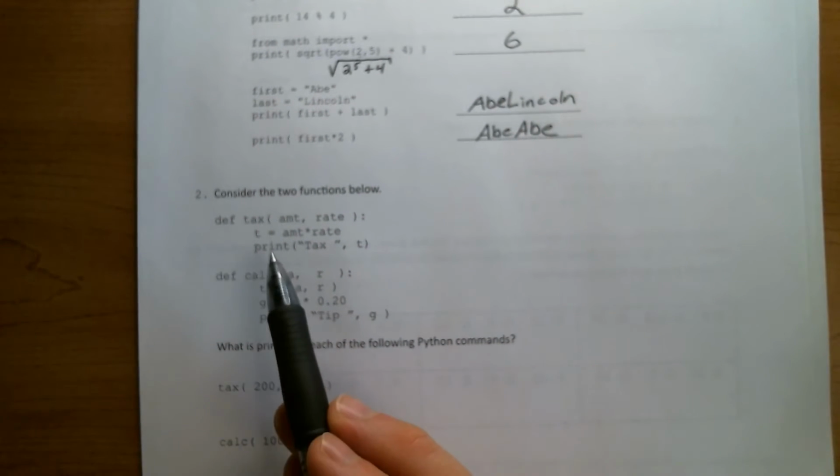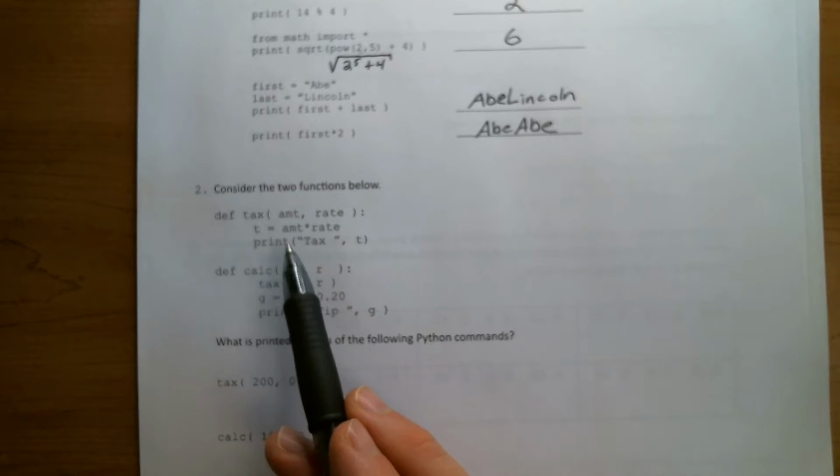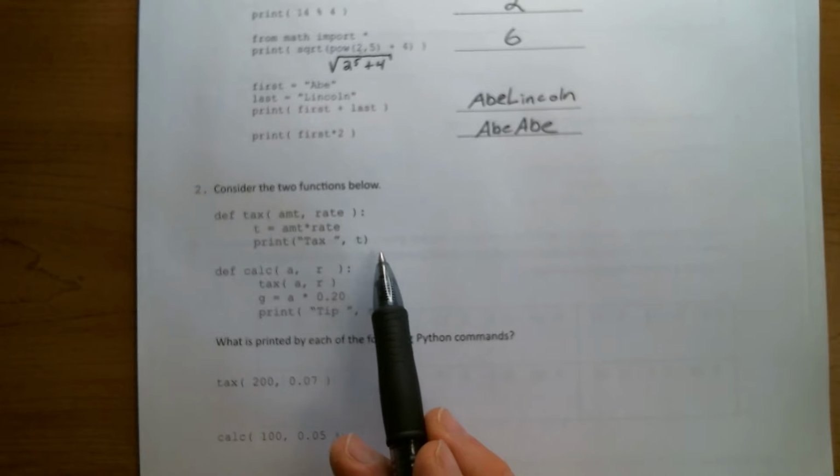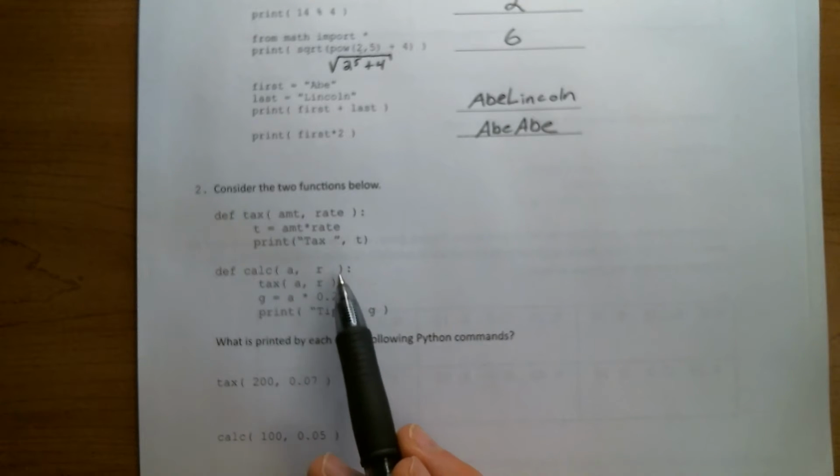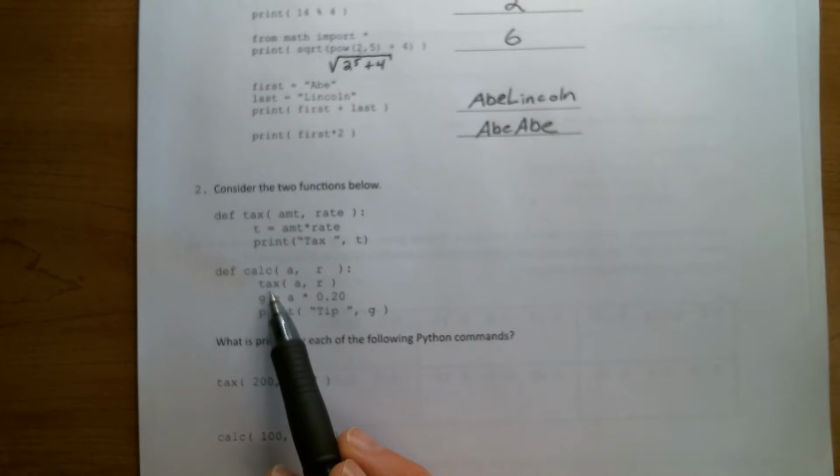All right, consider the 2 functions below. Def tax, which has 2 inputs, an amount and a rate. And then it does t equals amount times rate, and then it prints out the result. And then we have def calc, which wants a and r. And then it calls the tax function. It does its own calculation, and then it prints something out. So what would be printed out by each of the following Python commands?